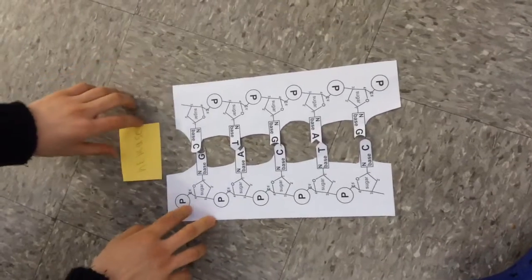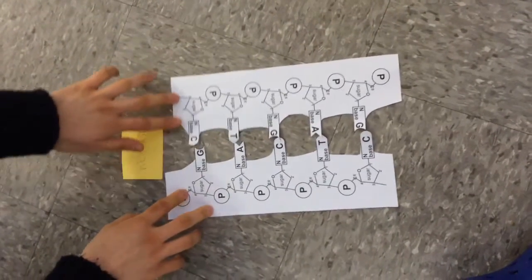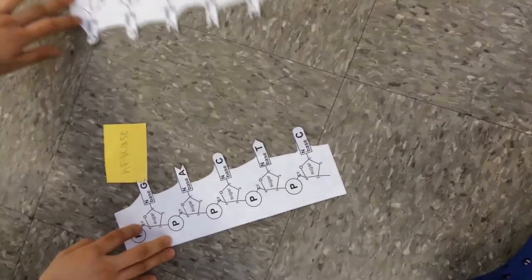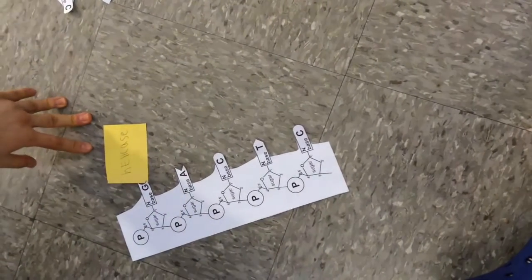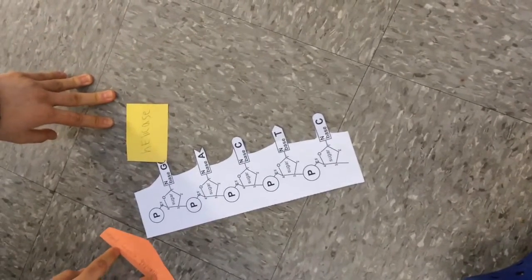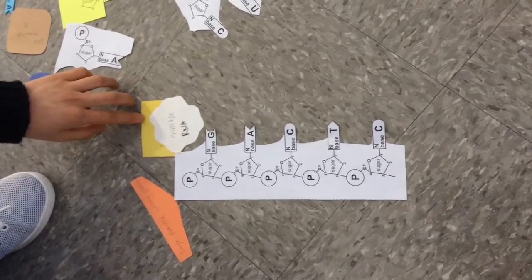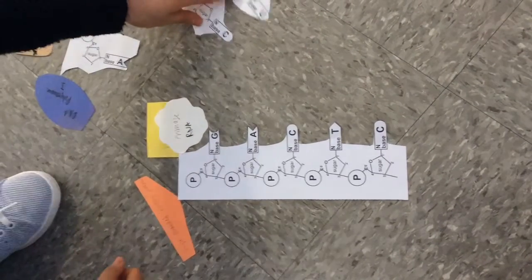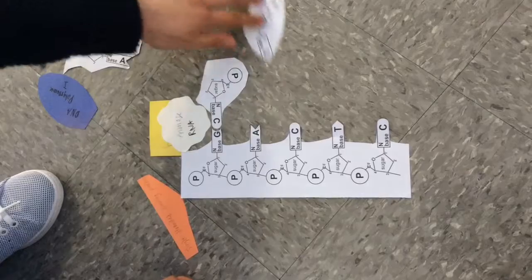Okay, so first the helicase unwinds the DNA, splitting it into two, and then the protein called the single-stranded binding protein attaches to stabilize the unwound DNA. So then next, primase adds RNA nucleotides to the exposed bases.